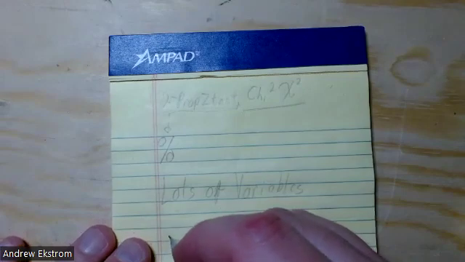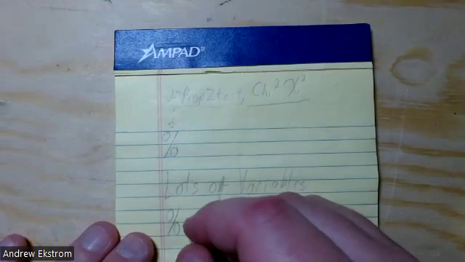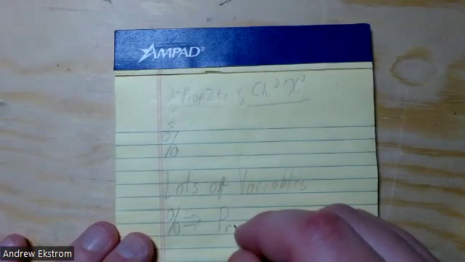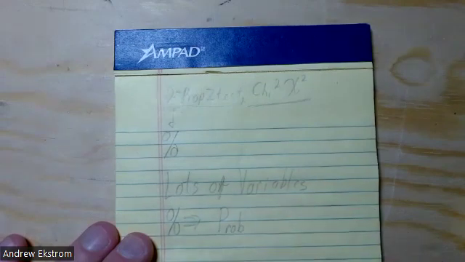What you can do is you can take that percentage that you have, turn that into a probability.